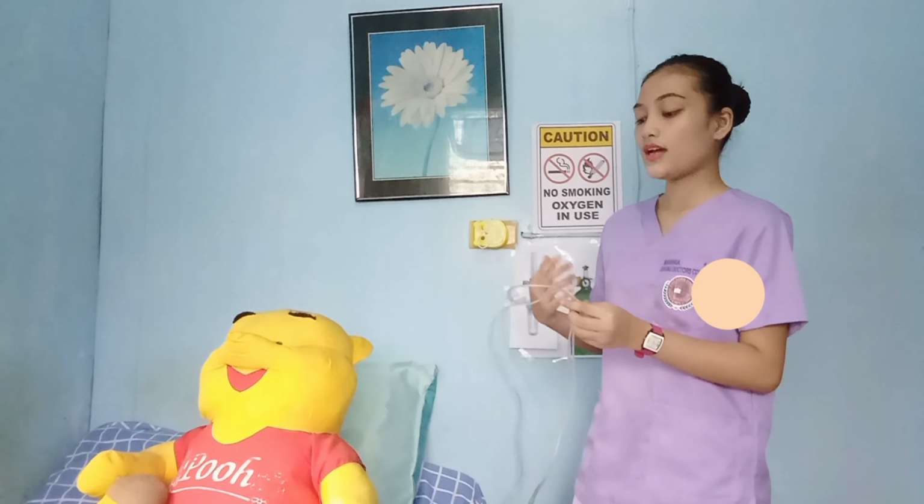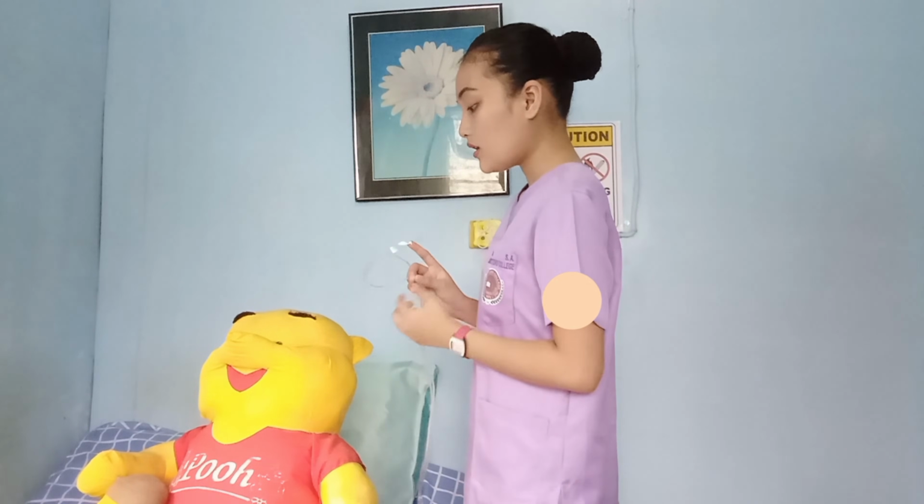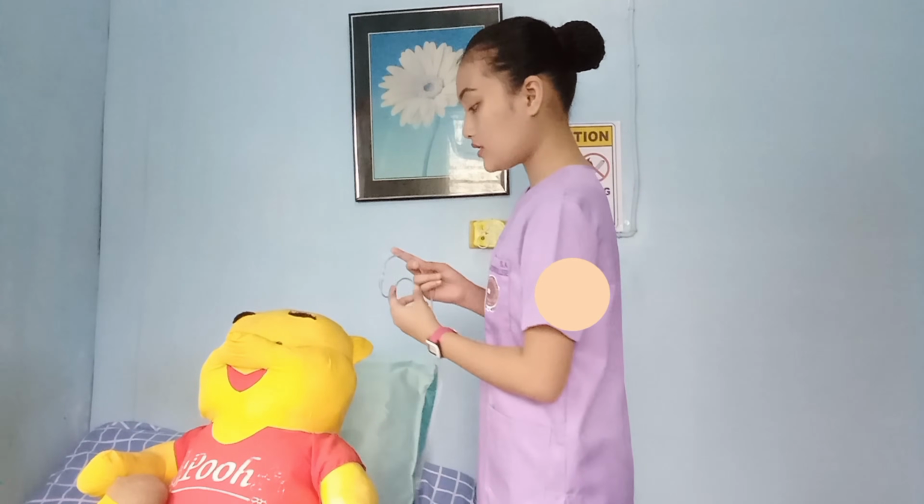So as you can observe, our cannula outlets have a slight curve in them, so this should be placed into the nares like this. Proper fitting of the cannula into the nares will ensure correct and accurate administration of oxygen. Okay, sir, I am now going to place this cannula into your nostrils.